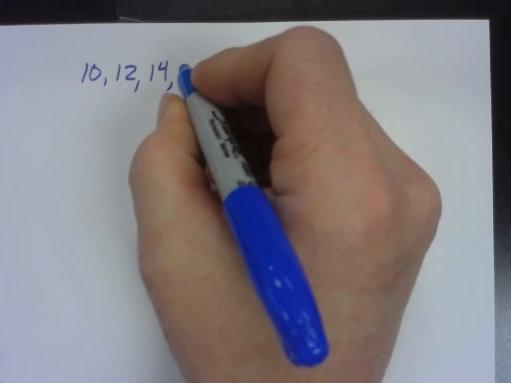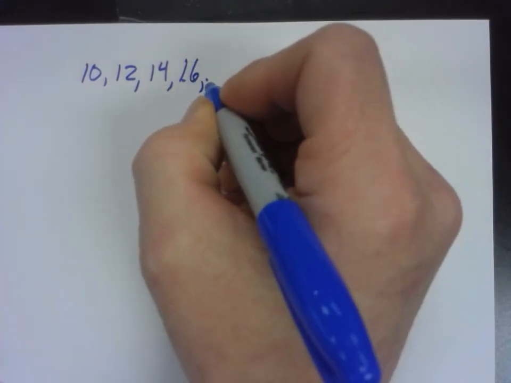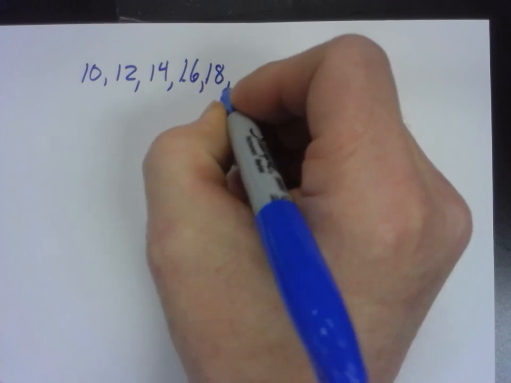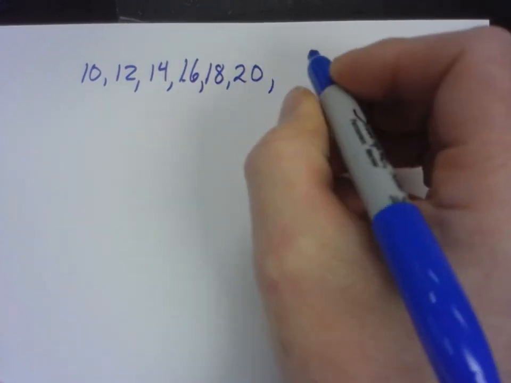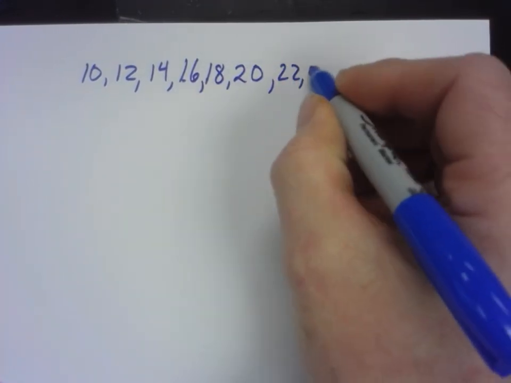So let's talk about our bell work that we were doing. This is actually chapter 4.6. I asked you guys to find the next term in this series, and you were all able to do it. Isn't that right? What is the next term in the series? 16. And the next one? 20. And then 24.